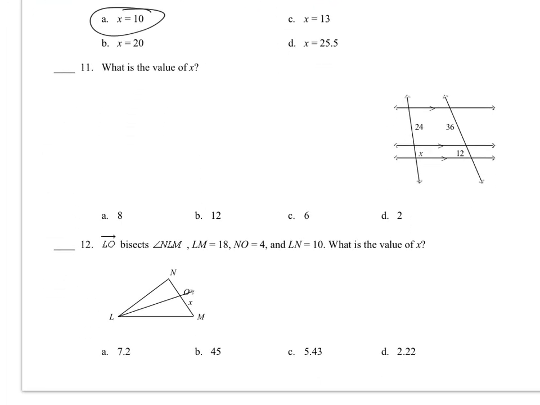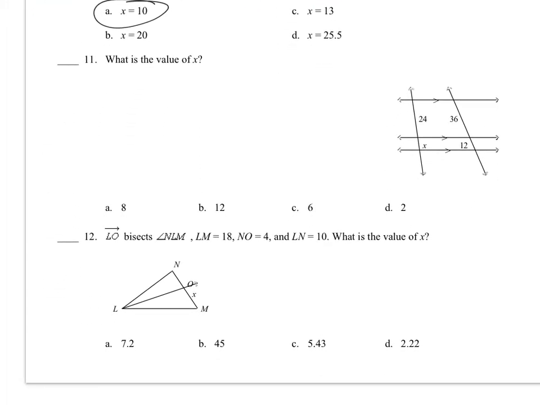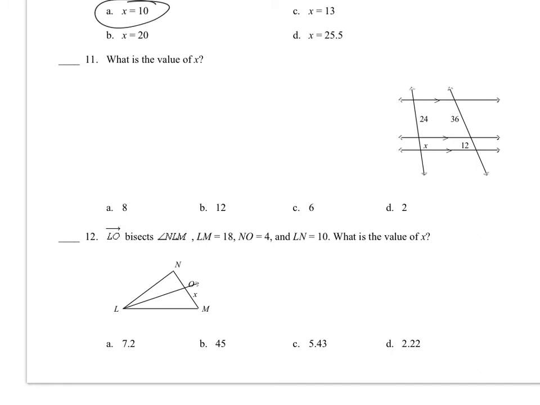Next question. Find the value of x. First thing I notice, they're all parallel. So again, when they're parallel, you have your fraction equal to a fraction right then and there. So I have 24 over x is equal to 36 over 12, and 36 and 12 can both be divisible by 12. That's the same thing as 3 over 1.